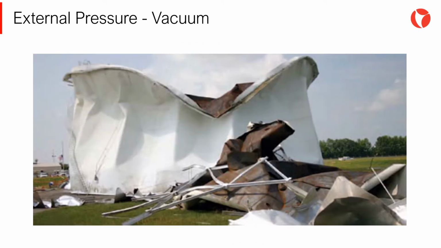Unlike tanks that are only designed for internal actions, there is no single formula or unique design equation that suits the condition of external pressure. Instead, there are several options available to the designer that can deliver an adequate design.